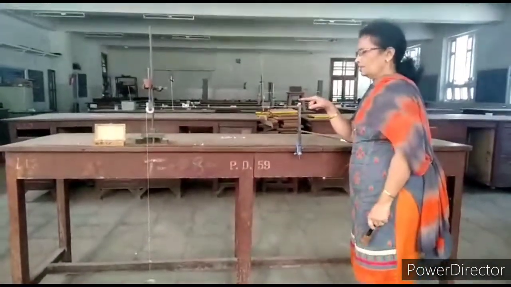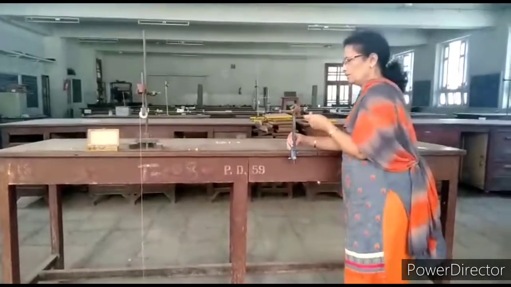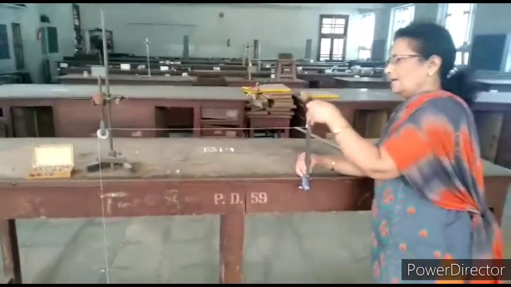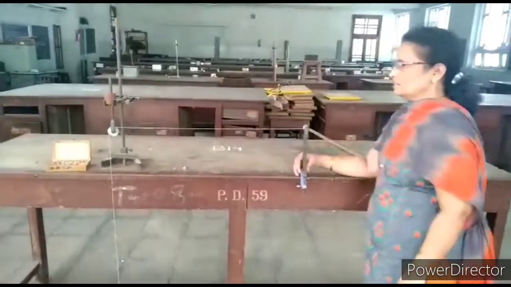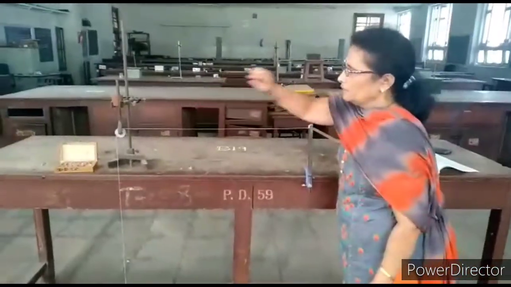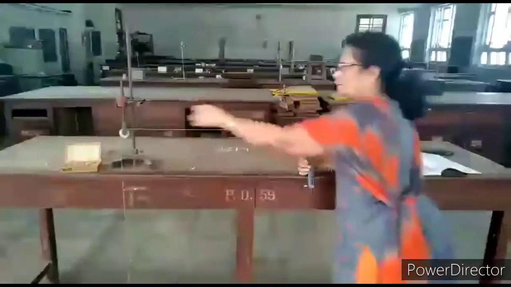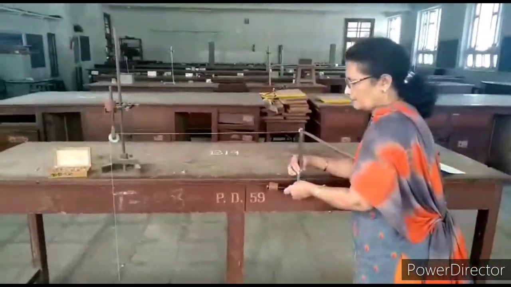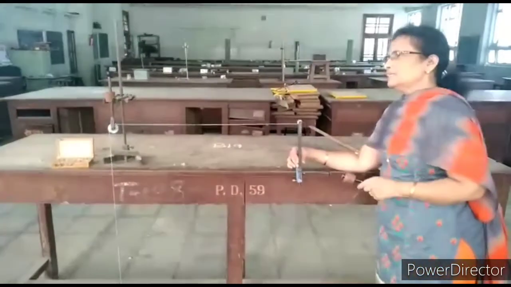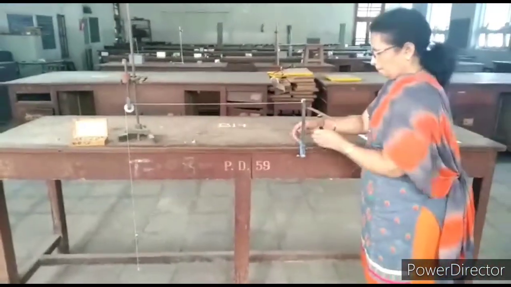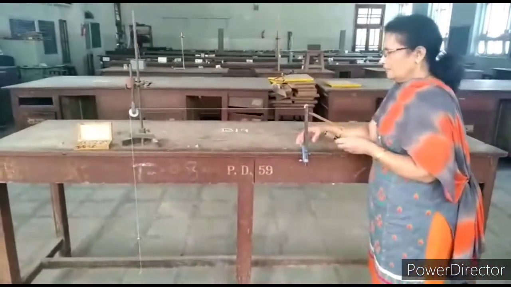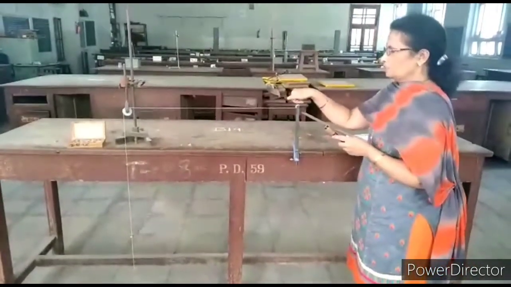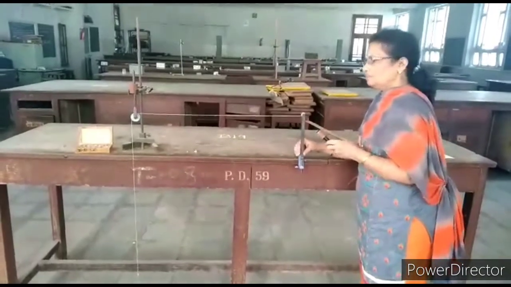Now this position is called the perpendicular position because when I strike the tuning fork, the prongs are vibrating in this direction and the wave is propagating in this direction. So transverse waves are propagating along the length, and at the end of the pulley these waves are reflected, and due to the interference of incident and reflected waves, stationary waves are produced. So the theory tells us that for the same length with the same tension, if the position is changed to perpendicular, the number of loops will be doubled.